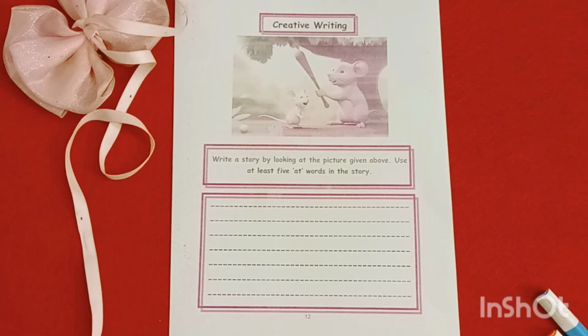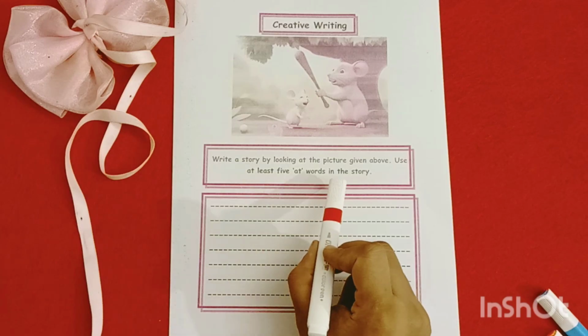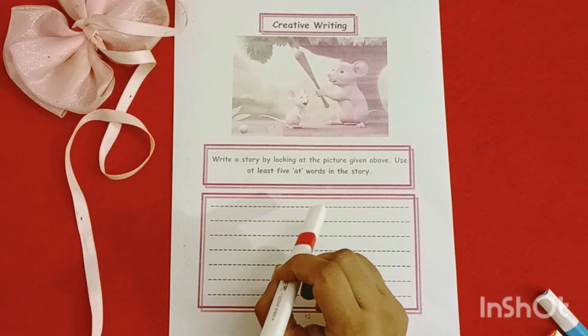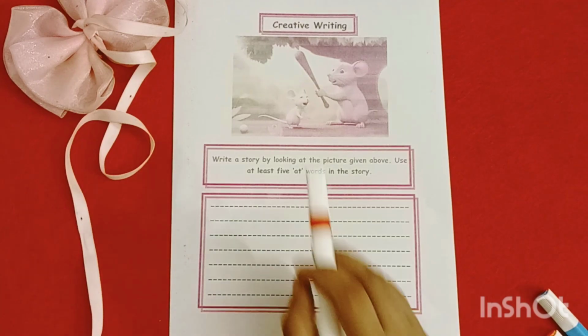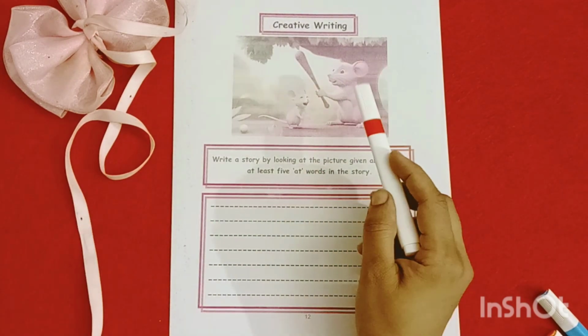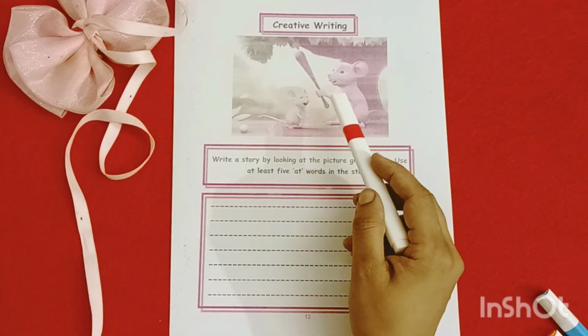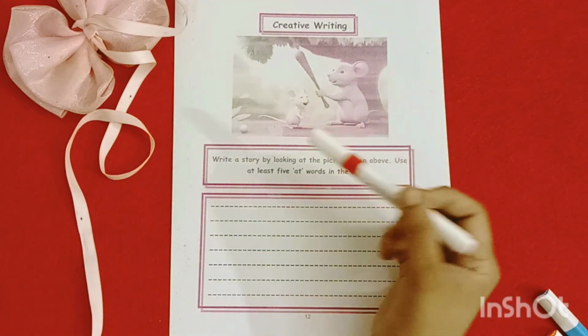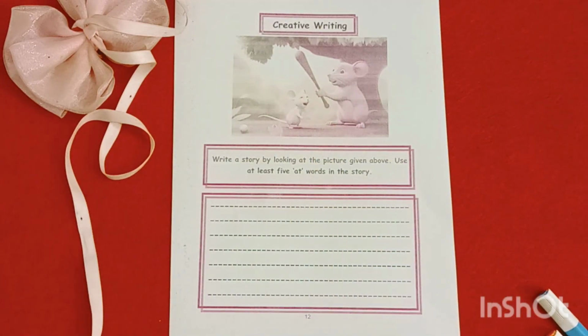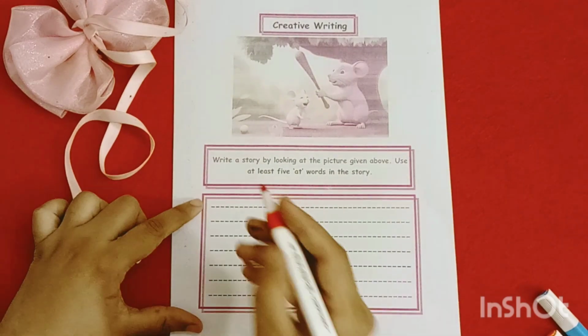In this activity, it is asked, write a story by looking at the picture given above. Use at least 5 at words in the story. So we will use this picture. In this picture, there is a big rat and a small rat. They are playing with a bat under a tree. So we will write a story based upon this picture. So let's start it.